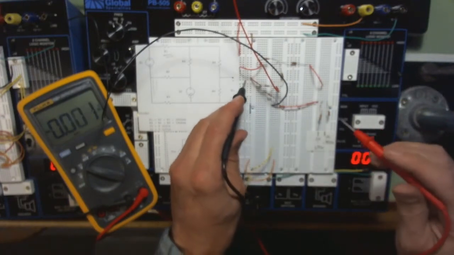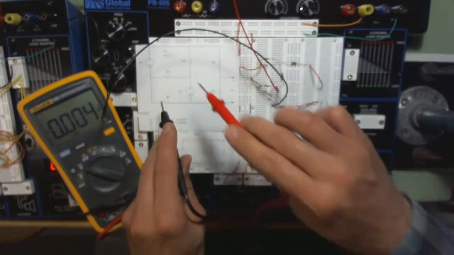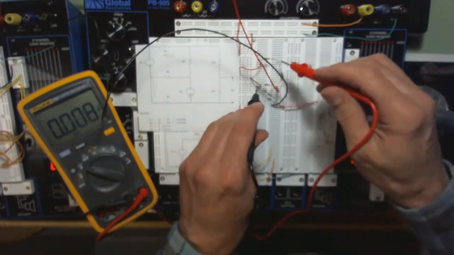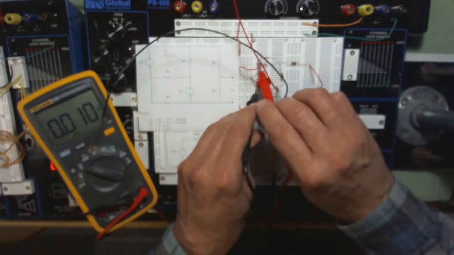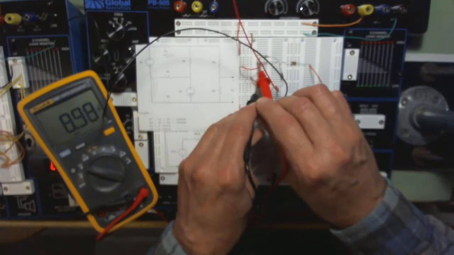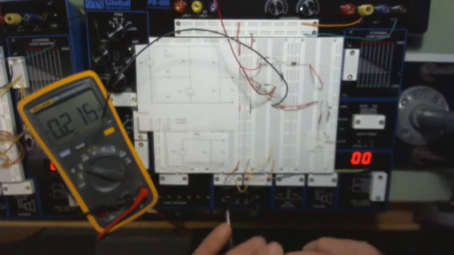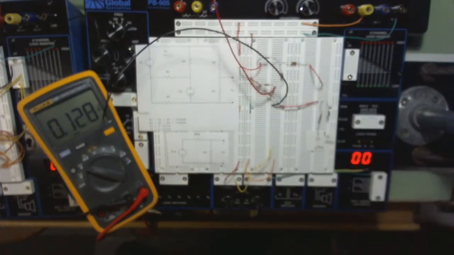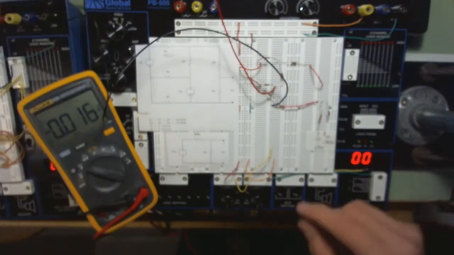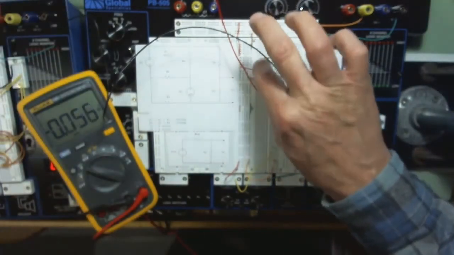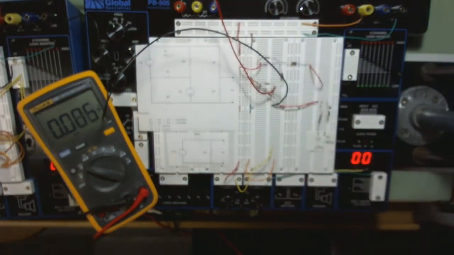And then for this one, right here, that should be the 9 volts, right? So I measure from there to there, and 8.99. So 8.99 volts. I've got that recorded. I'm going to turn this, double check these connections. Okay, so we should be good.